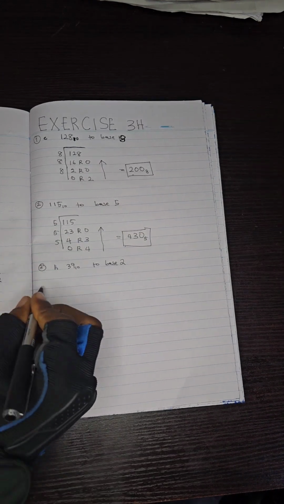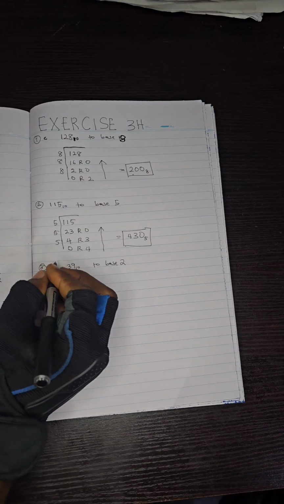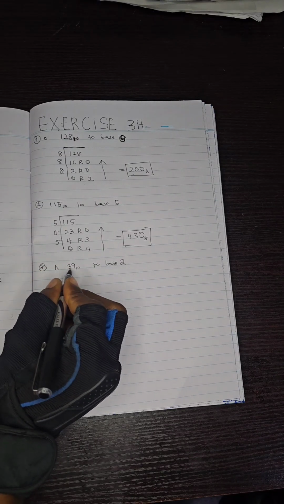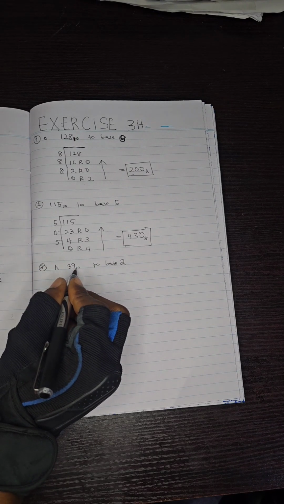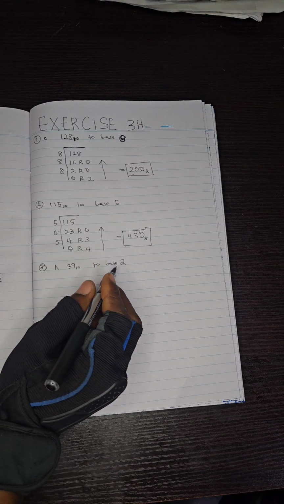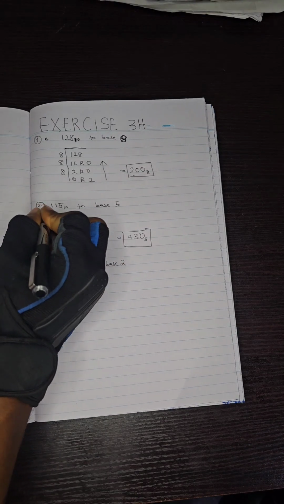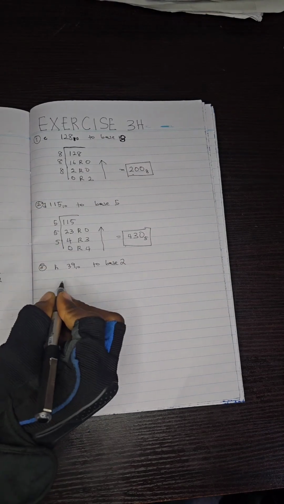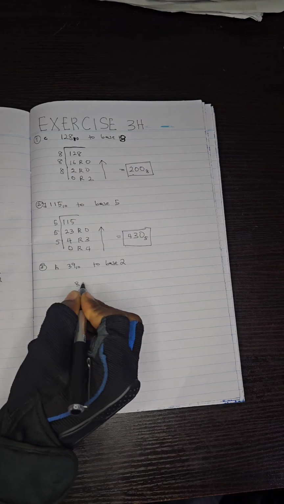Here, number 3H, we are supposed to convert 39 in base 10 to base 2. So we have 39.